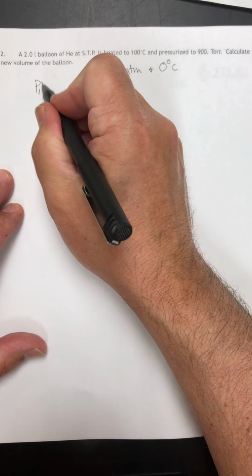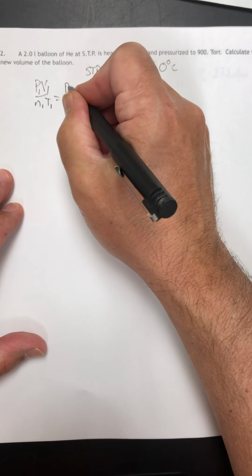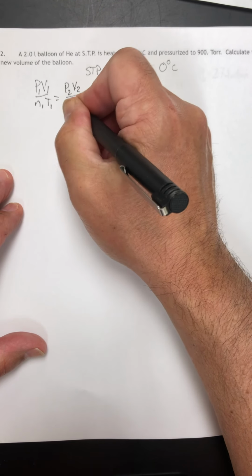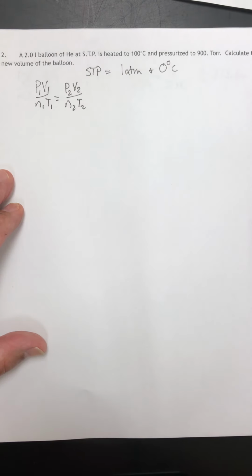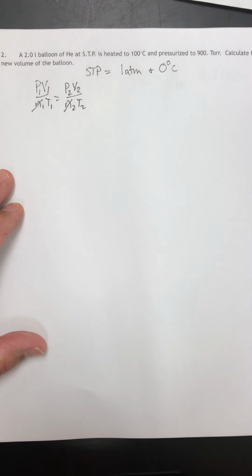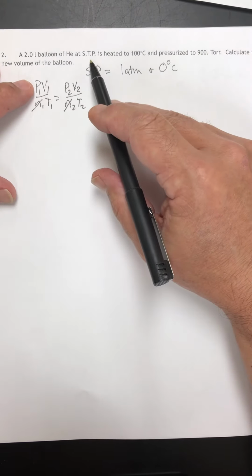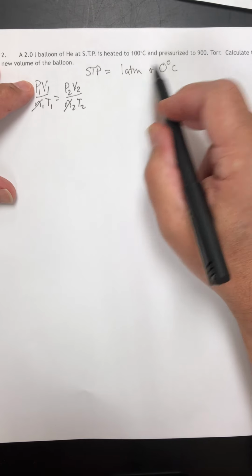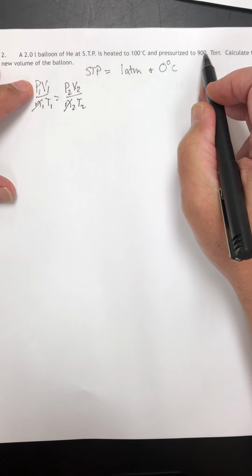P1 V1 over N1 T1 equals P2 V2 over N2 T2, all right? I think the only thing that's staying constant here is the number of particles, all right? It's not changing, we're not adding to it, we're not taking it away, all right? So my initial pressure, STP, is 1 atmosphere. My second pressure is in a different unit. I may use any unit I want to for pressure as long as I'm consistent on both sides.